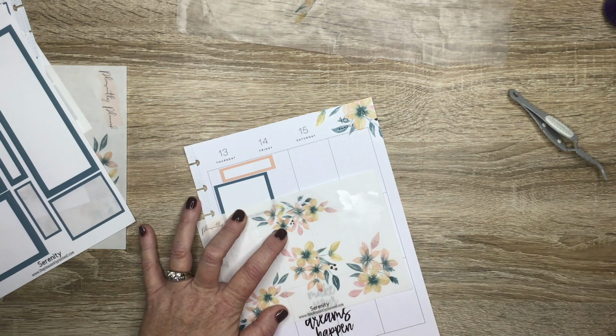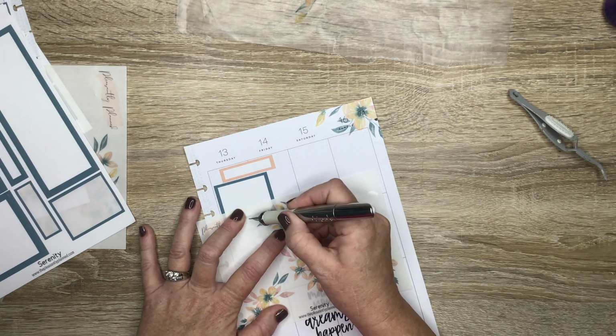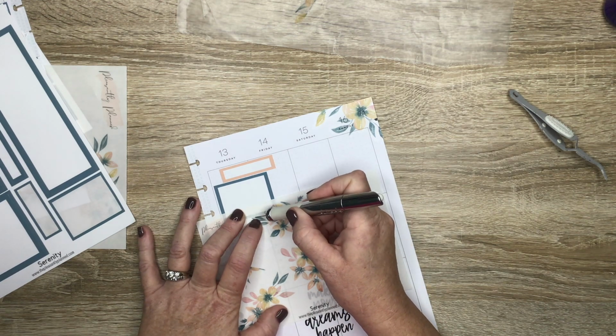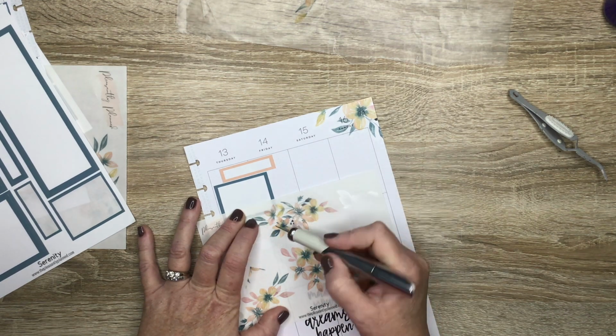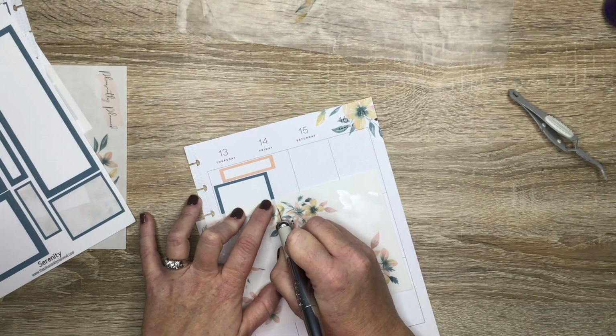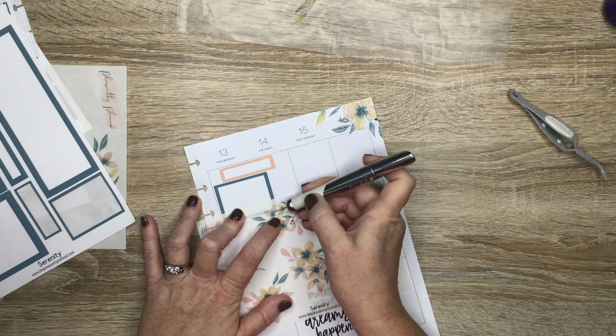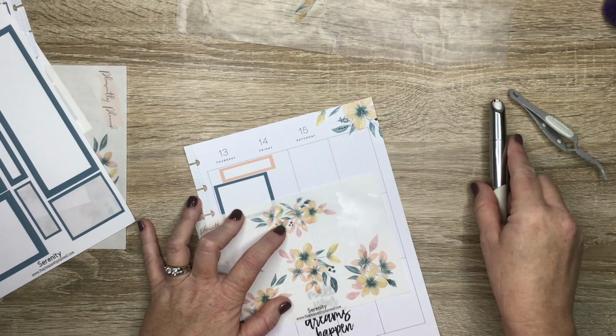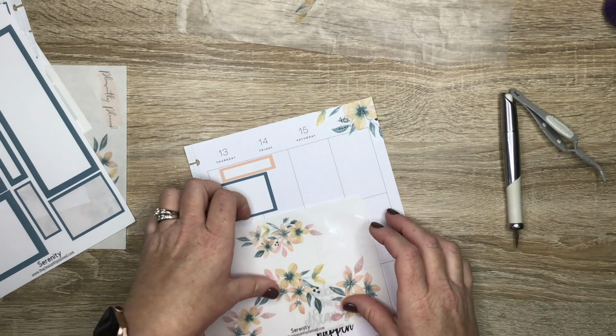So I'm going to go ahead and trim here, and then I'll probably use my scissors to cut a straight line where it would sit on that box or that line. And I could just tuck it underneath the box.